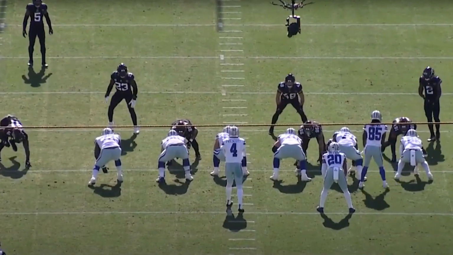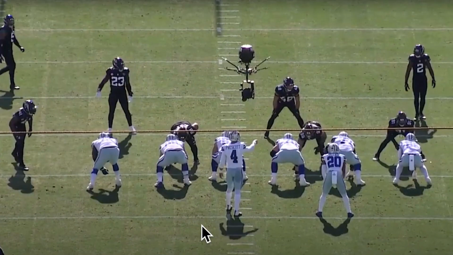Okay, there's your insert. There's your motion coming in. Insert in the C gap. He inserted himself into the C gap. So your C gap moved. Okay, your C gap moved. This is how this play started.